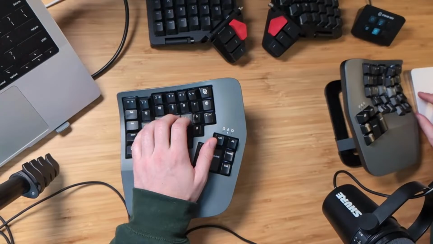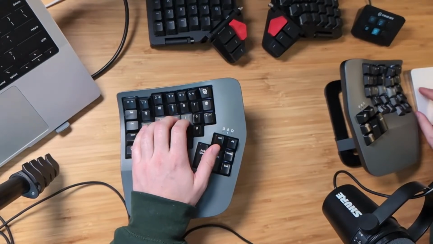Okay. I'm going to show you folks keyboards for a second. Hey, Augustin. Greetings from Buenos Aires. I don't speak any Spanish, but thanks for reaching out and saying hello.